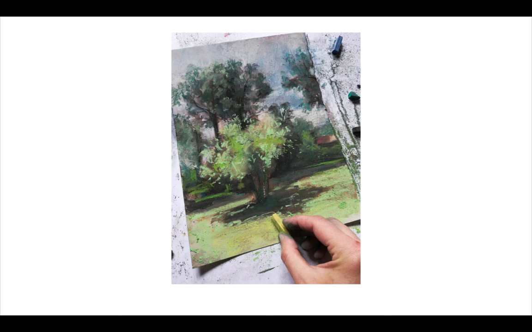I'm adding some yellow with a side stroke, but it's really more scumbling that I'm doing here. So I'm using the side of the stick. I'm applying it in such a way that I'm moving or drawing over the surface. I'm moving that stick, so it leaves the trace of the color in such a manner that we can see it has a translucent kind of quality.